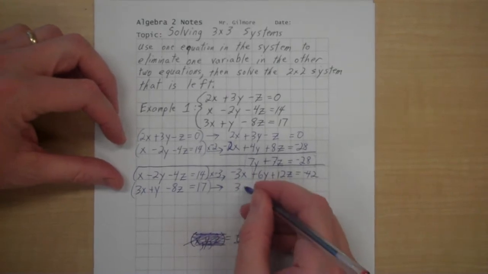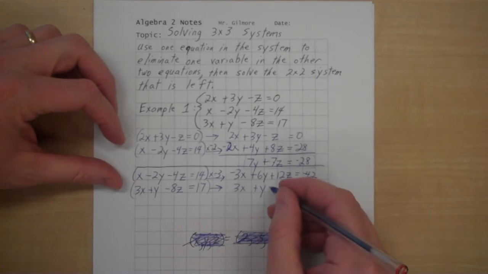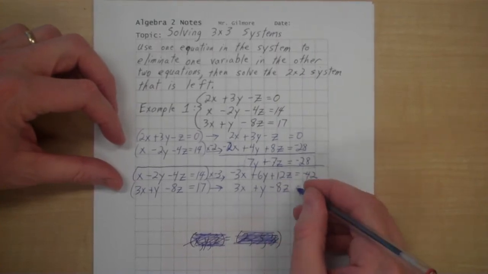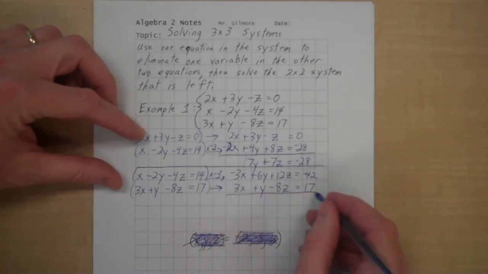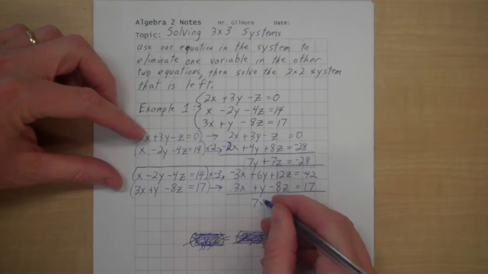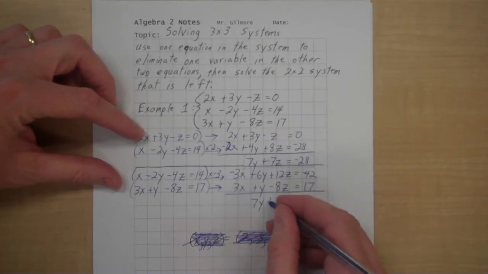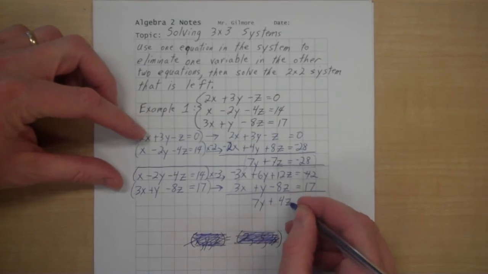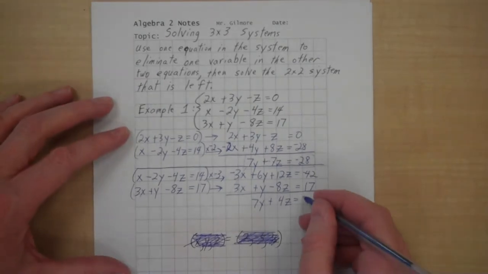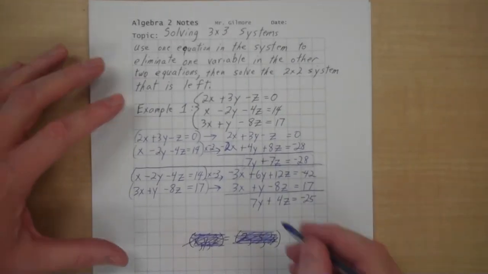On this one, 3x plus 1y minus 8z equals 17. We eliminated the x's like we wanted. 6y and 1y is 7y. 12z and negative 8z is positive 4z. Negative 42 plus 17 is negative 25.